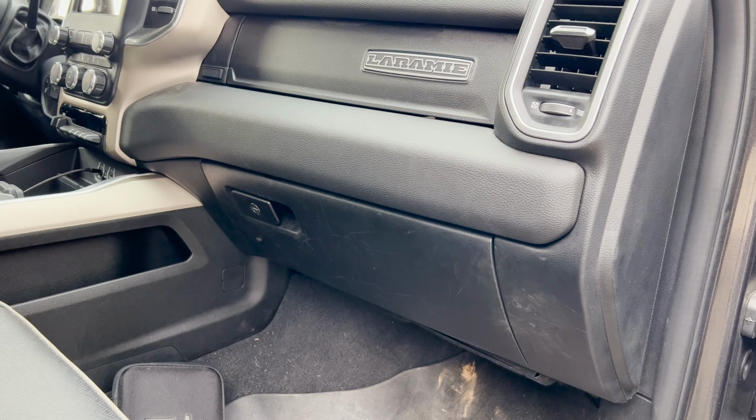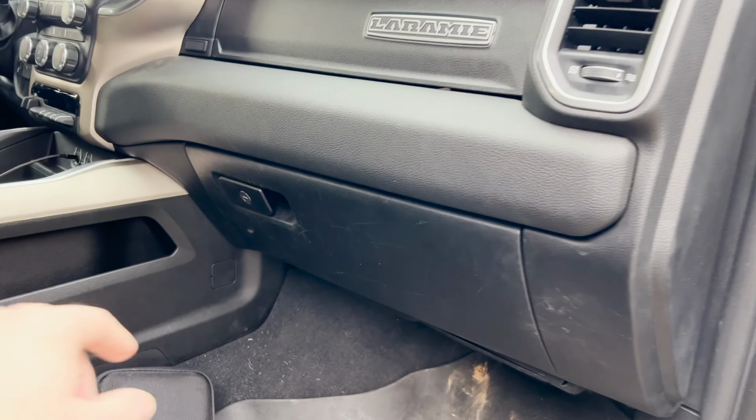How to change the cabin air filter on a 5th gen Ram 2500. On the passenger side of the truck, open the glove box.